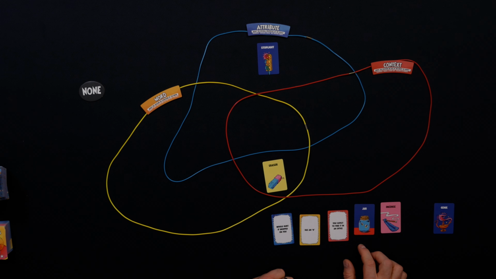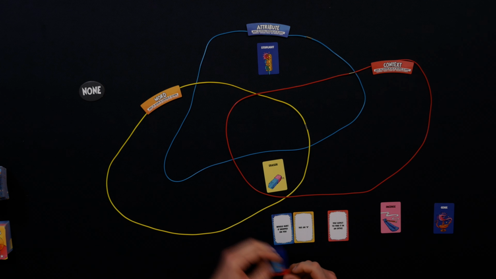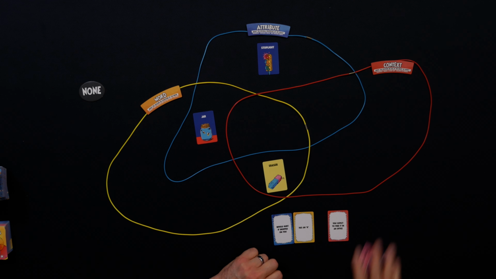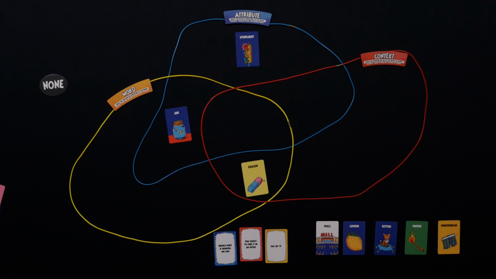And then let's take the jar here. It has an R, it would hurt if dropped on you, but you wouldn't find it in an office, so that's yellow and blue. So I'll place that one there. I'm going to discard the other two cards, and then the game is ready to begin. So let's take a little bit of a look at what that might look like.